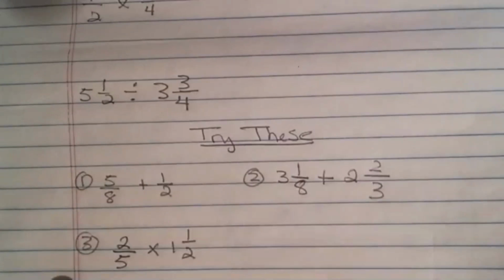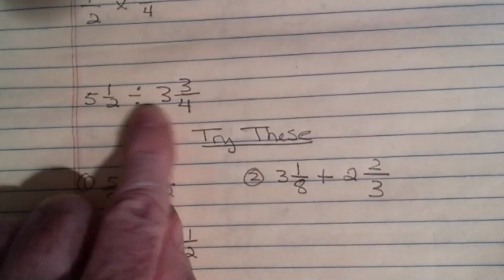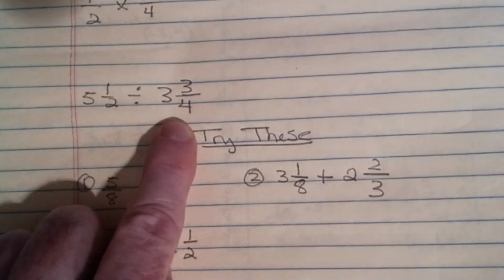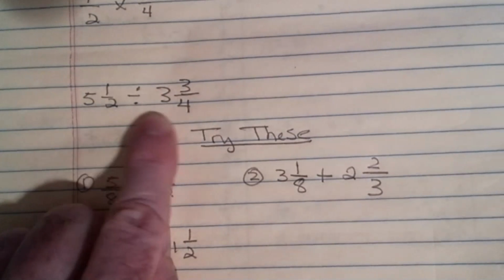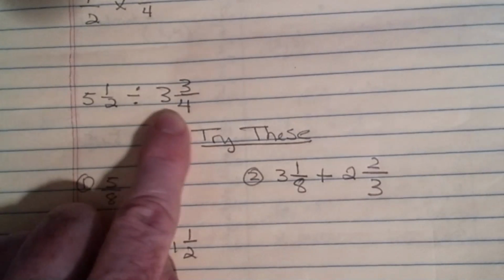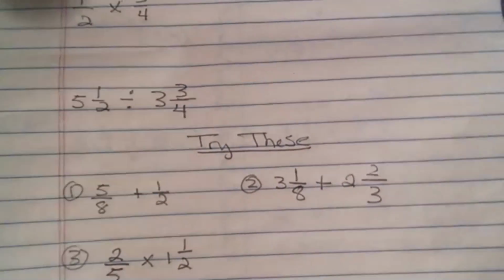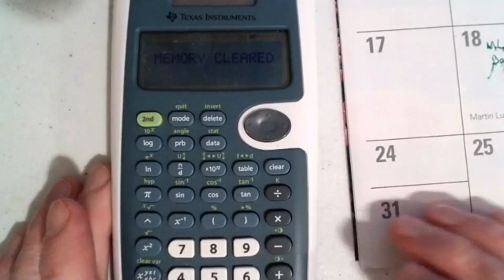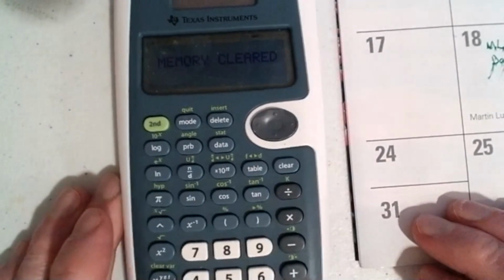What would you do, however, if the teacher threw this at you? Do 5 1/2 divided by 3 3/4. How would I do that on my calculator? Okay. If you wanted to write that down, you could: 5 1/2 divided by 3 3/4. Now, here's the little trick. So I had 5 1/2. So I'm going to type 5.